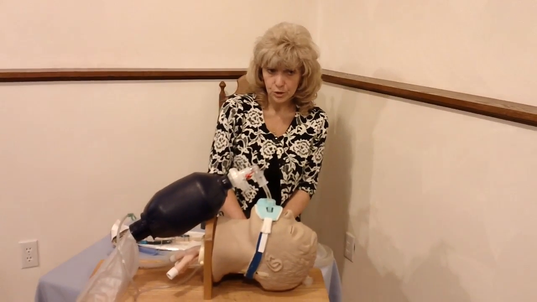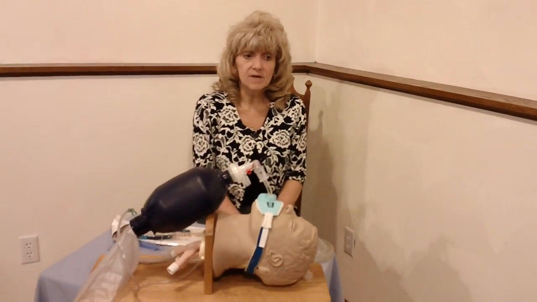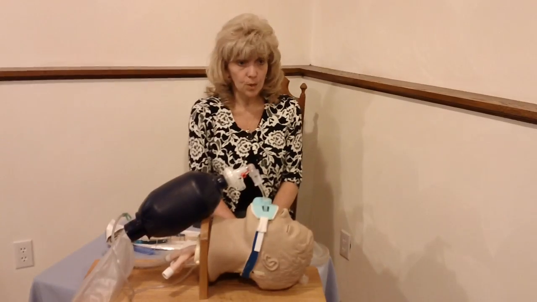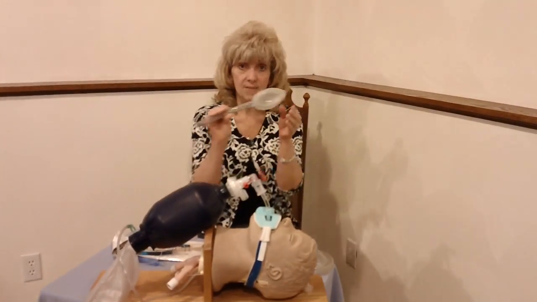Laryngeal mask, the LMA, is an advanced airway that is considered an alternate to an ET tube or an endotracheal tube. Size 5 is used for adult males, size 4 is used for adult females. This device is used pre-hospital and in the emergency department. This is the LMA tube.